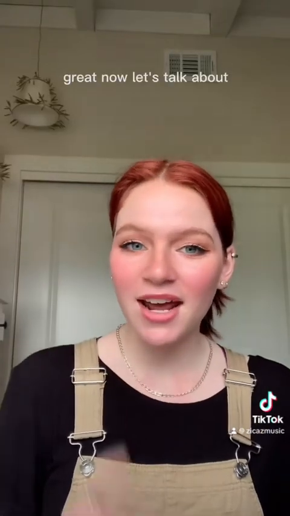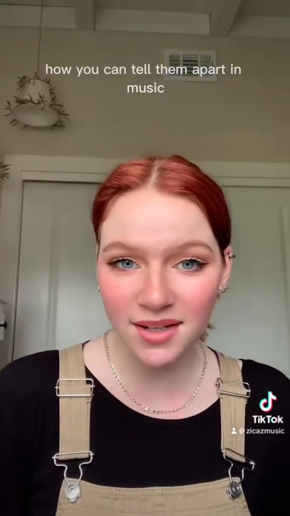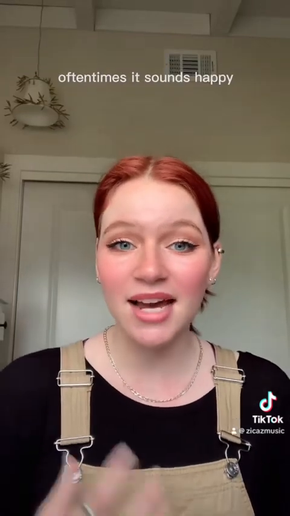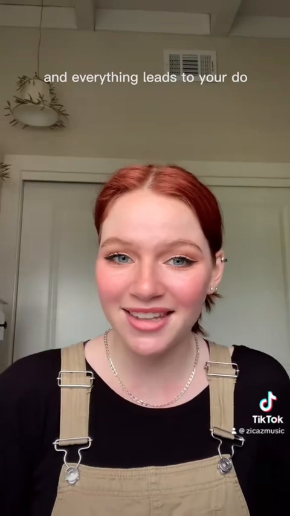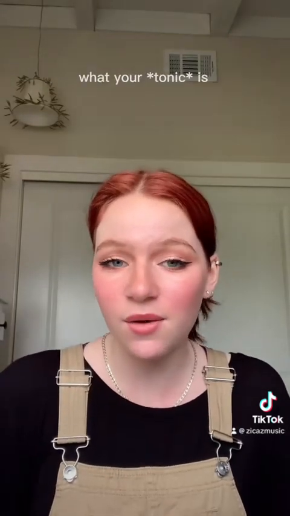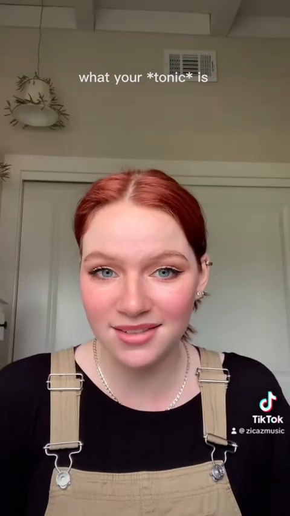Great, now let's talk about how you can tell them apart in music. Now, major is relatively easy. Oftentimes, it sounds happy and everything leads to your do. It should be fairly simple to figure out what your starting note is. Like this.